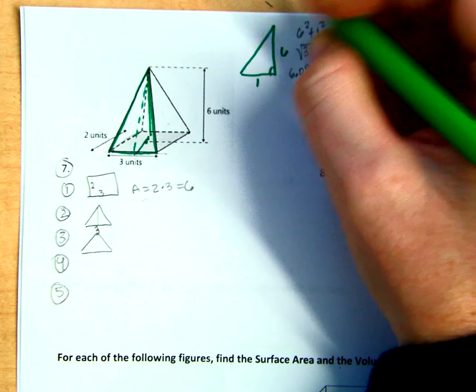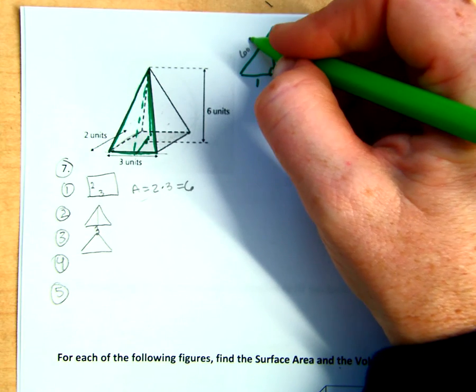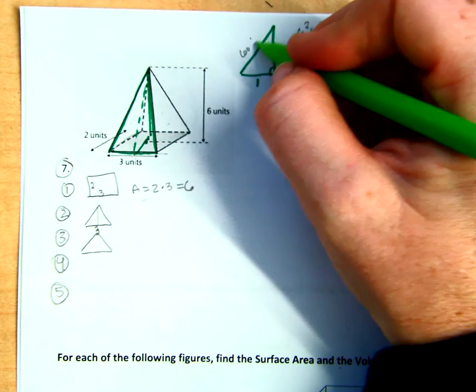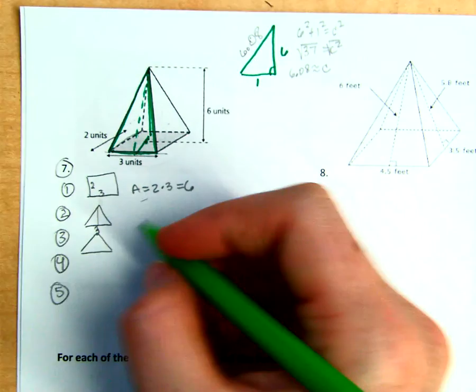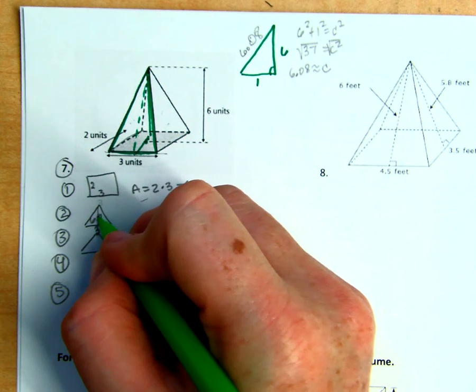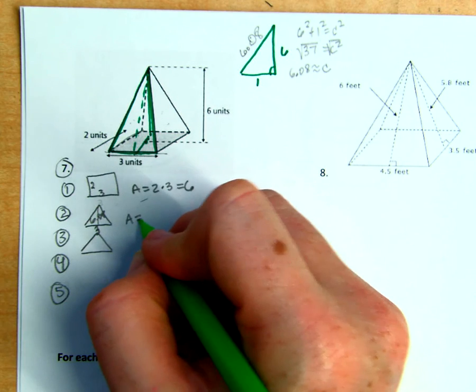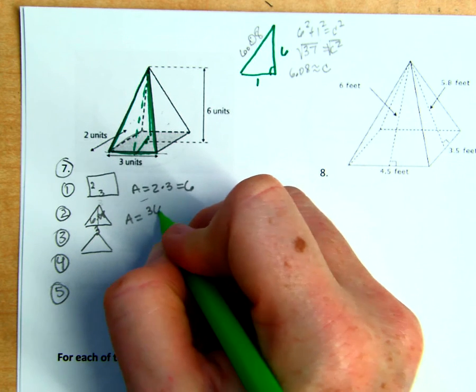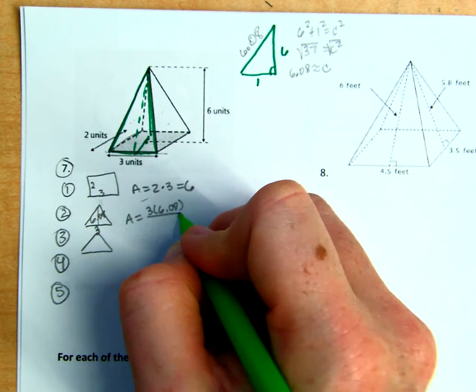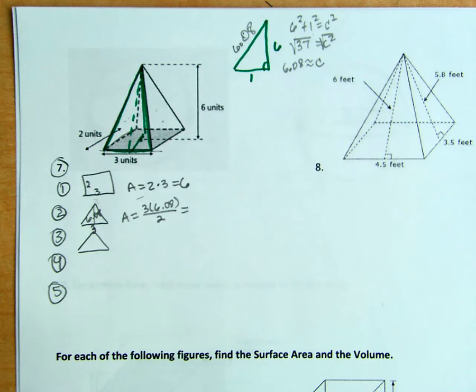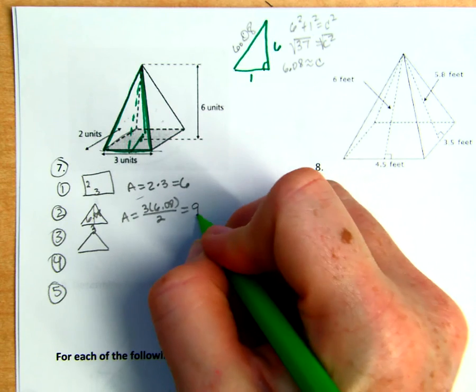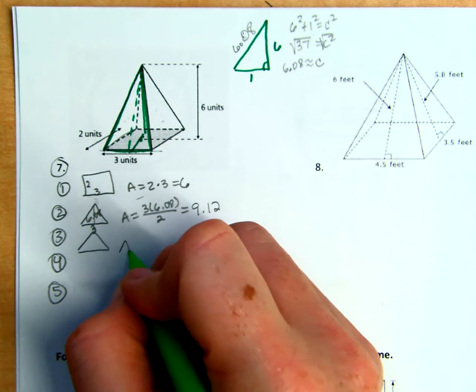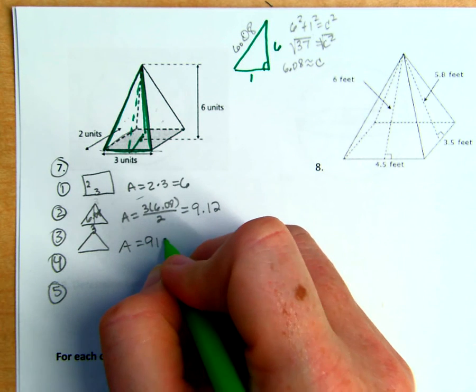So very close to the normal height. And so I'm going to get my area by doing base times height divided by 2. And when I do that, I get 3 times 6.08 divided by 2, 9.12. And I will have 2 of those, one in the front and one in the back.